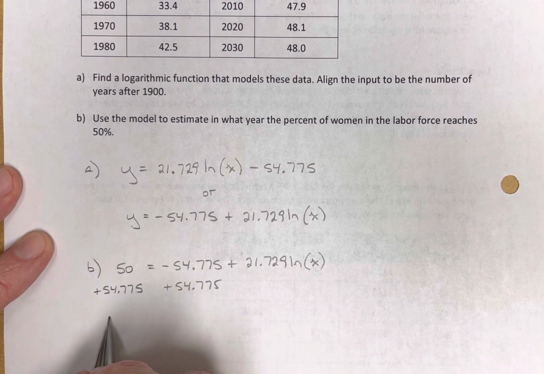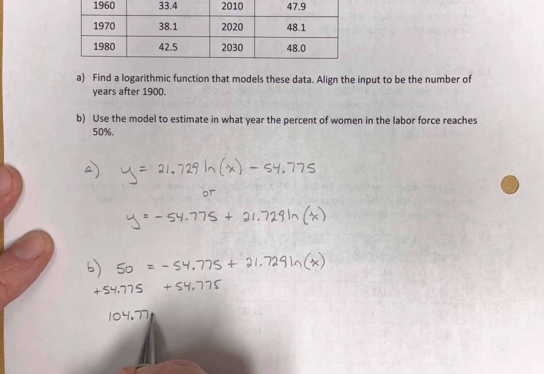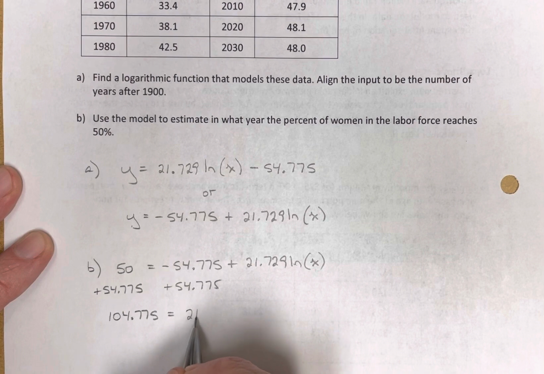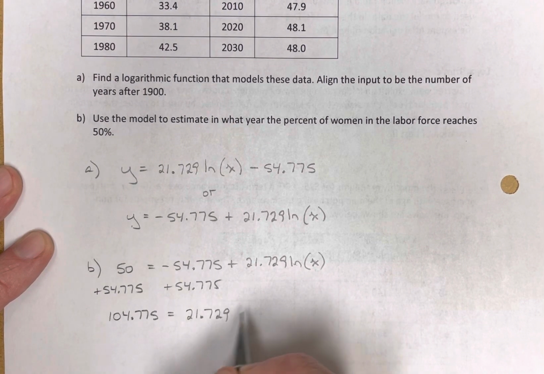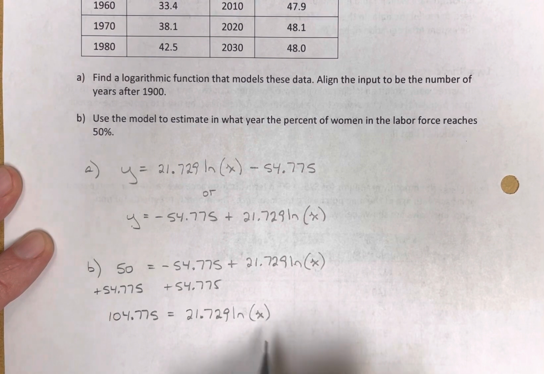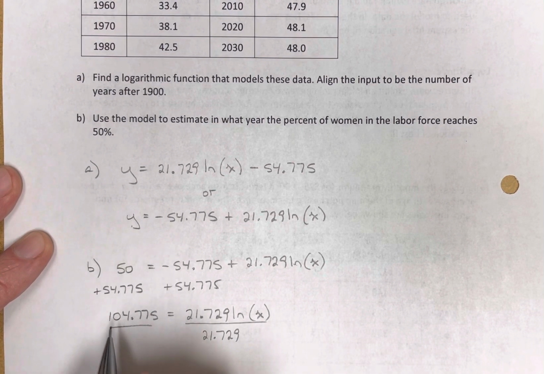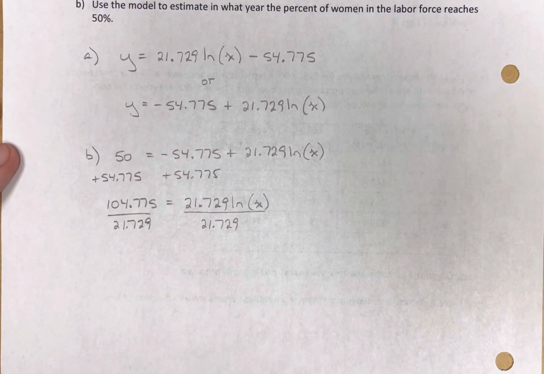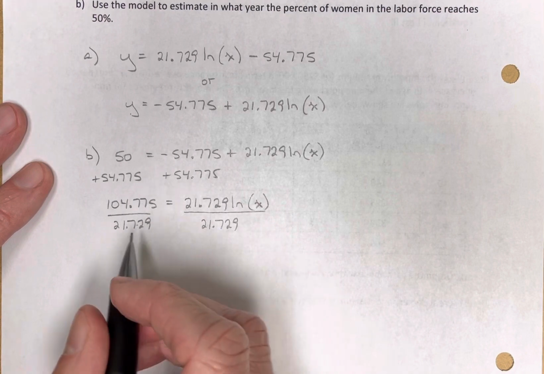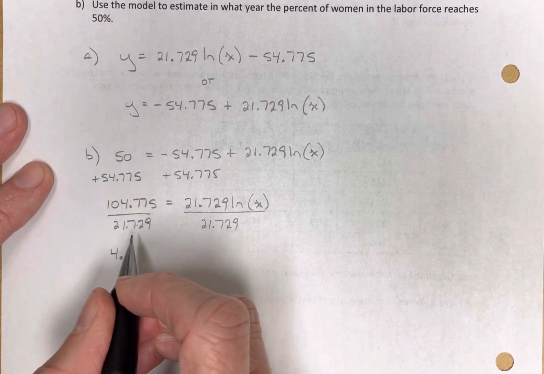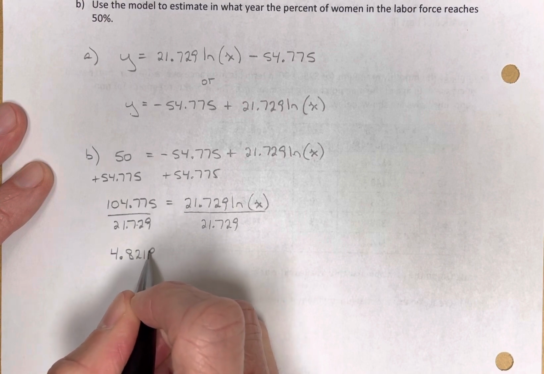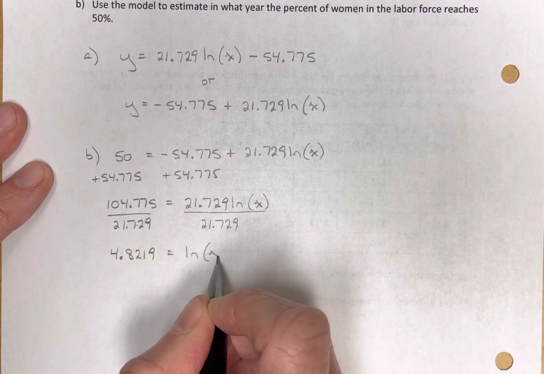On the left, 104.775, and on the right, 21.729 times the natural log of x. So now let's divide both sides by 21.729. And as I mentioned several times, if you're going to approximate, go out at least 4 decimal places. So I put this into my calculator, and to 4 decimal places, the answer was 4.8219, and that equals the natural log of x.